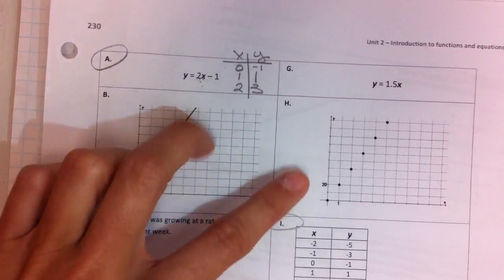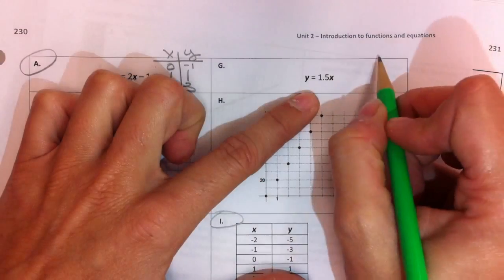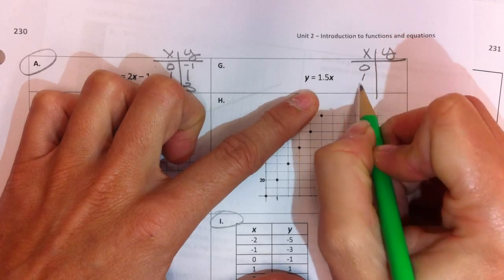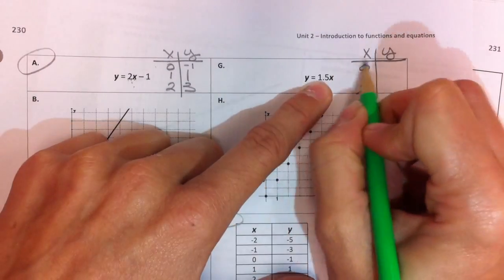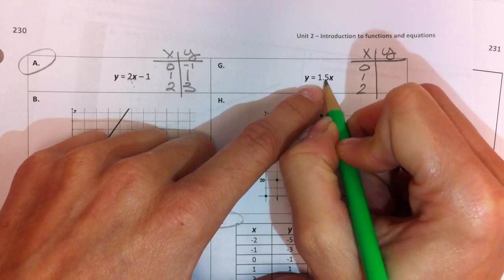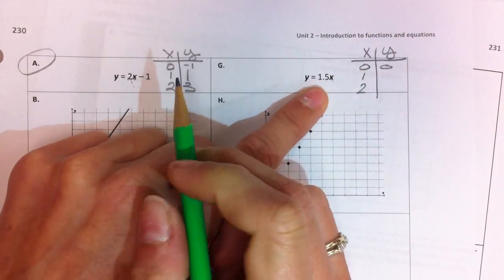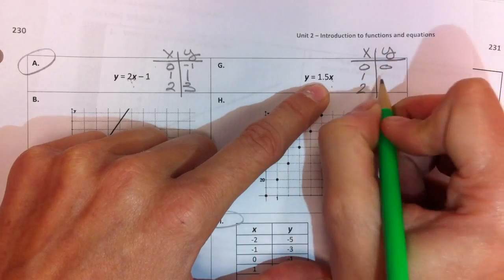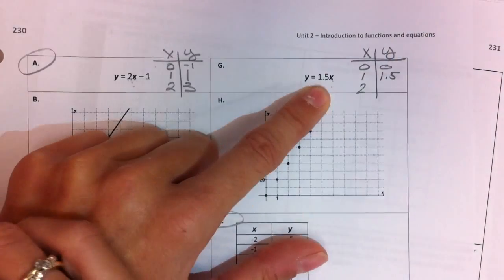All right, let's go ahead and try the next one. We've got y equals 1.5x. Let's plug in a 0, a 1, and a 2. 1.5 times 0 is 0. Plug in a 1, 1.5 times 1 is 1.5.